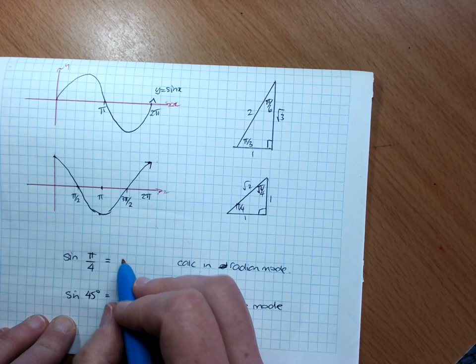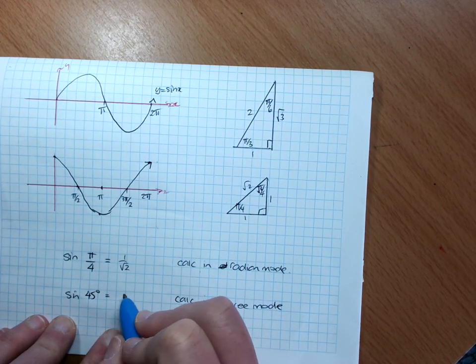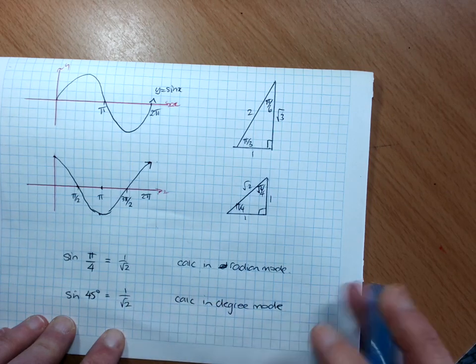Now just lastly, you can test this on your calculators. Put it in radian mode, and when you do sine of pi on 4, you should get 1 on square root 2, and when you're in degree mode, sine of 45, 1 on square root 2.